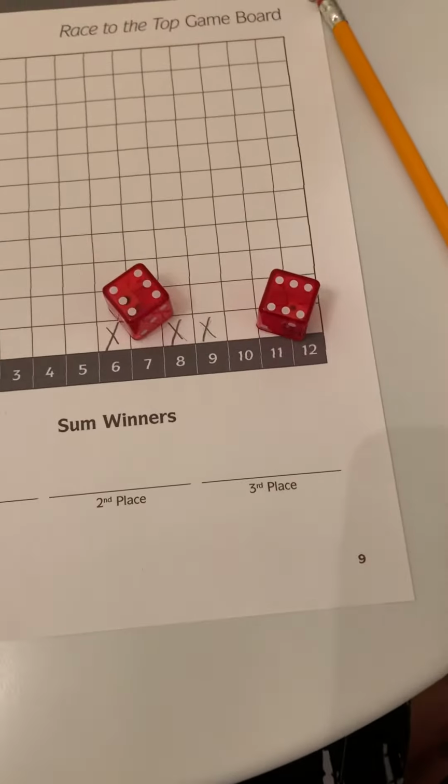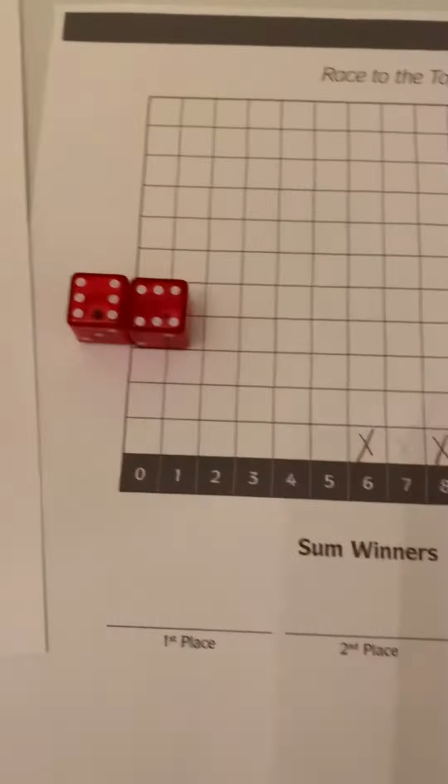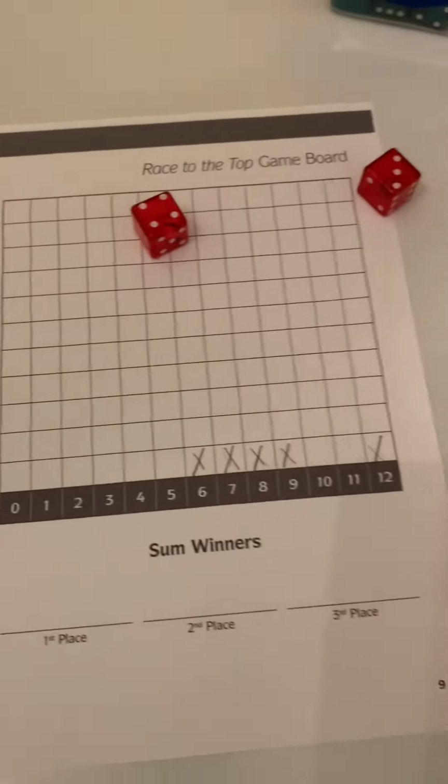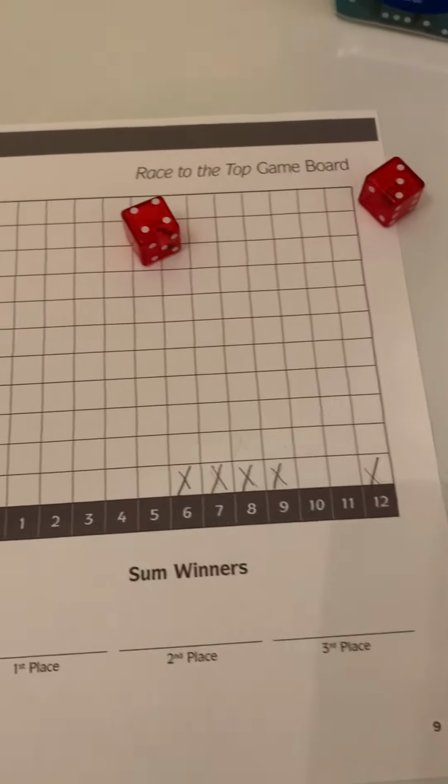My fourth spin is 2 sixes. 6 and 6 is 12. I go to the 12 column and put an X. And my fifth spin with you guys is a 3 and a 4, which is a 7. And I go and I put an X in the 7 column. So I have just done 5 spins.